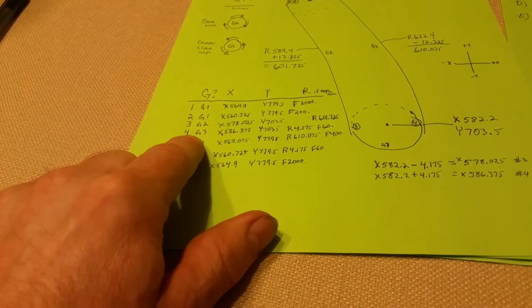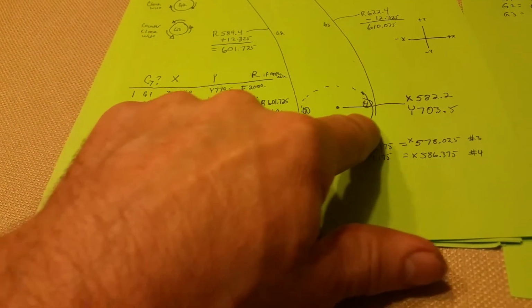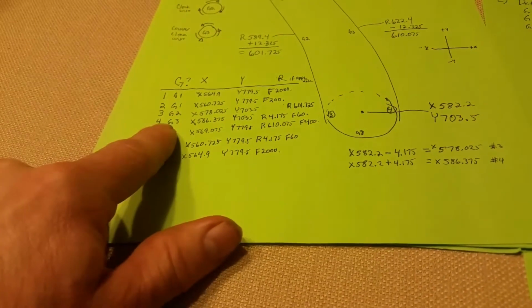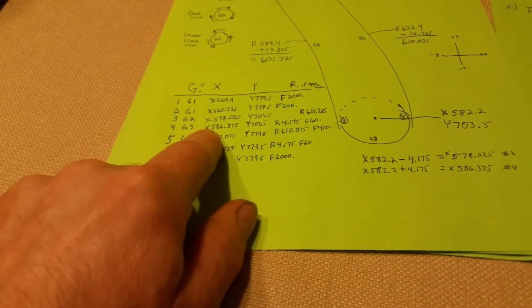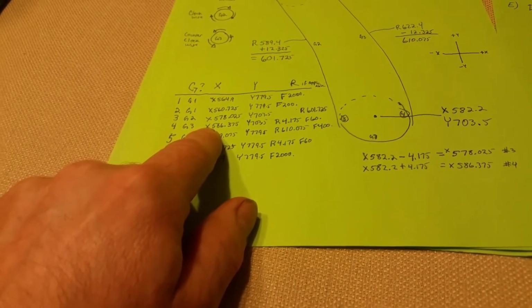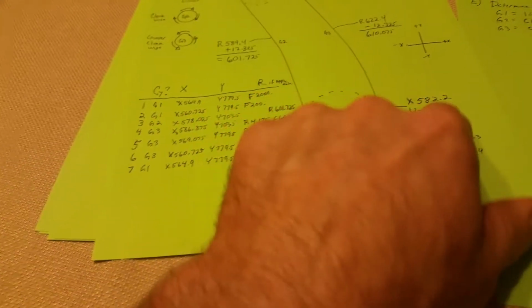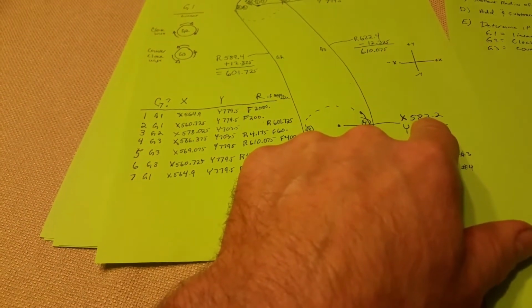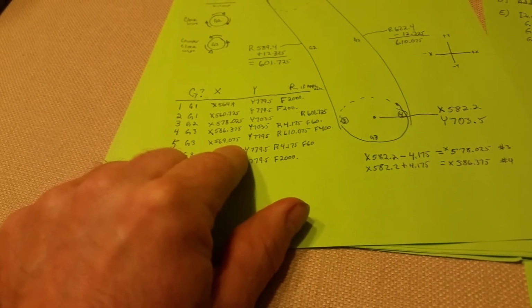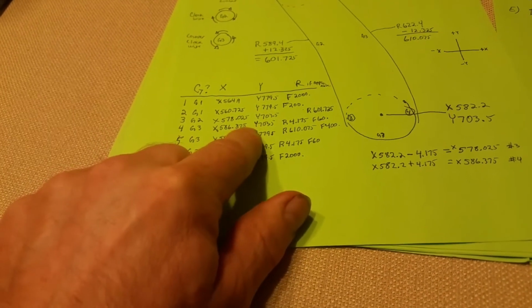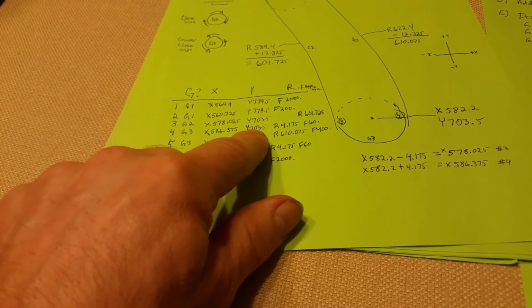Number 4, that's a G3 move, counterclockwise. So we need to tell the machine that. Now, we're at 586.375. So it's 582.2 plus 4.175. That gives us the X for number 4. Y stays the same.